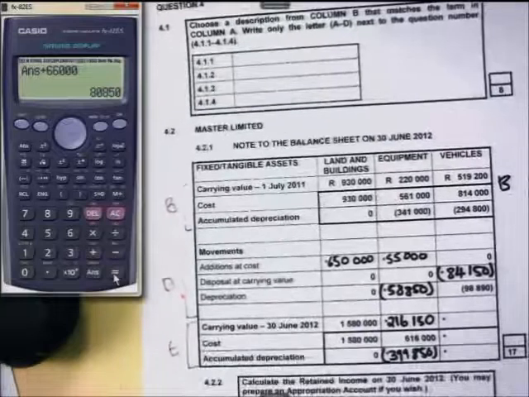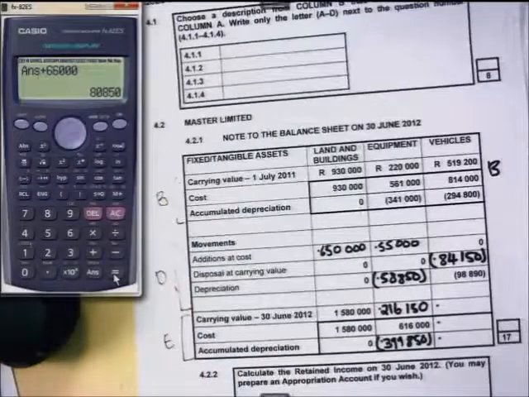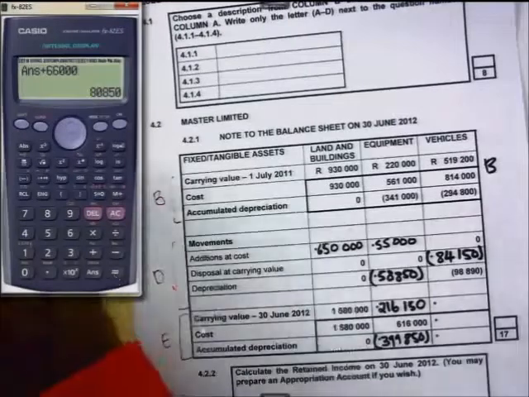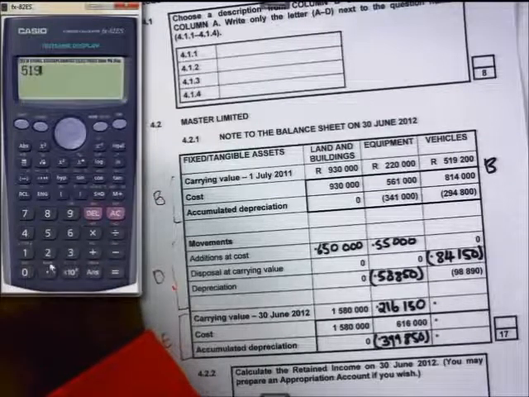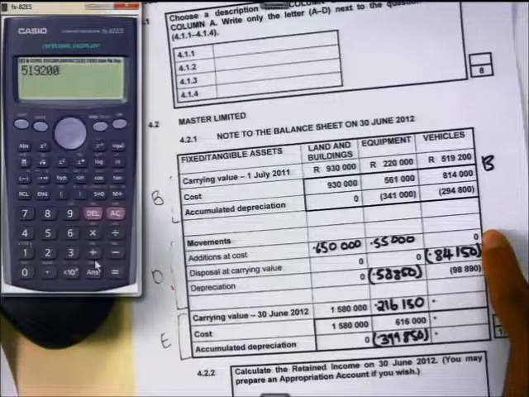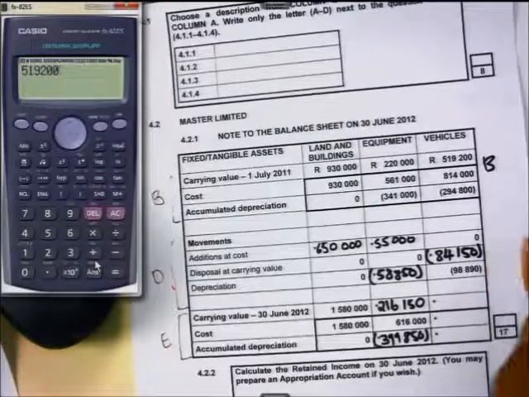We are almost there. We are left only with accumulated depreciation at the end of the year, cost price at the end of the year, and carrying value at the end of the year. So we can simply calculate. We check carrying value at the beginning, that is 519,200. Remember we said when you go down, you don't change the sign. This is 0, so we don't have additions, but the 84,150 is negative, so we must subtract.